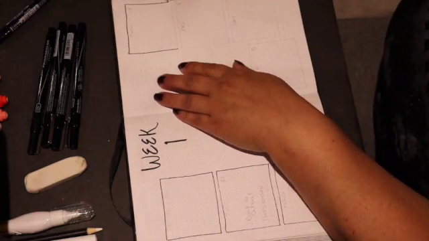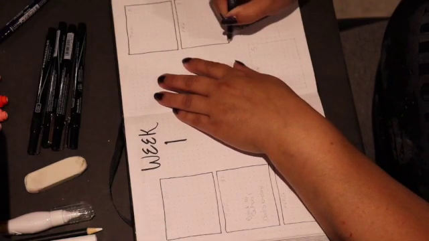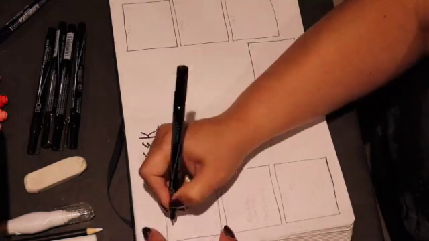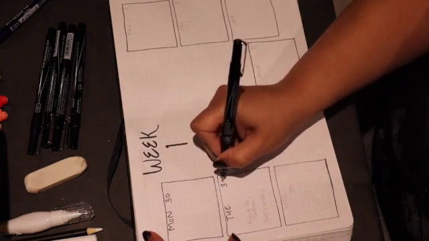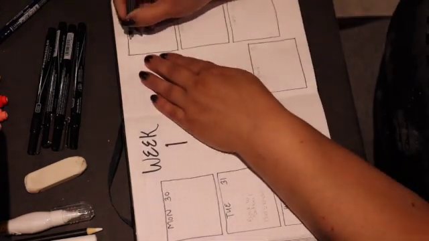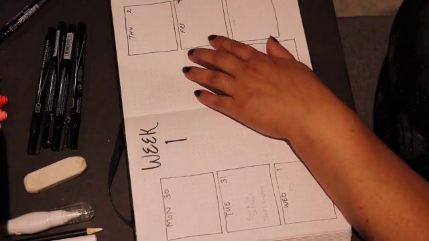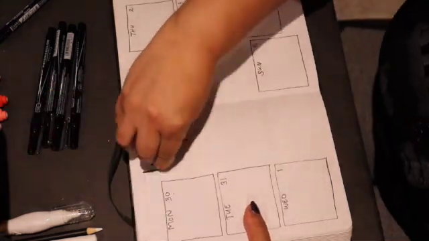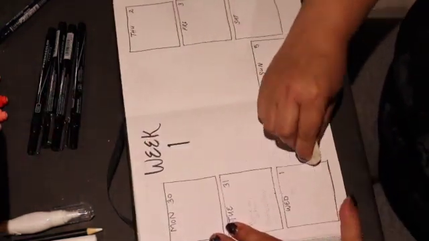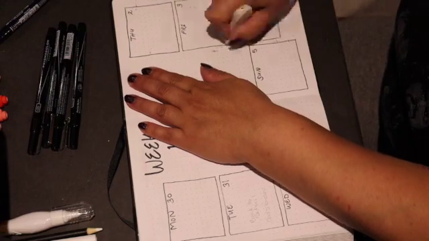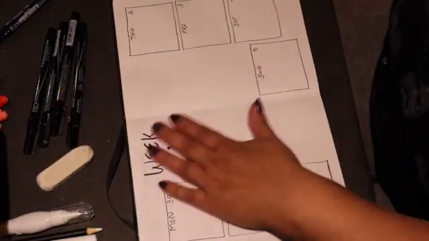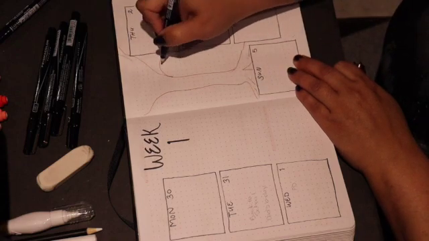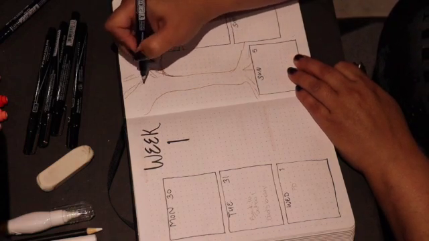So for my first week, I decided to do these big boxes on the outsides of the page, and just do some regular lettering. So carry over from August. And then I'll make it a little bit more interesting by adding in another tree.